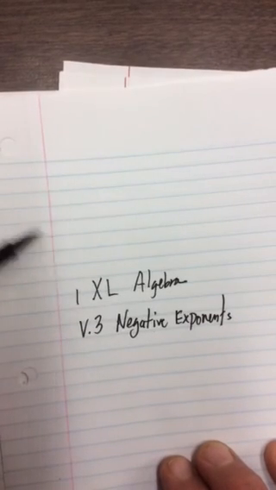You're going to IXL, you're going to Algebra 1. You're going to go to section V3, and then you're going to work on negative exponents. And you're going to practice everything that we just learned here.